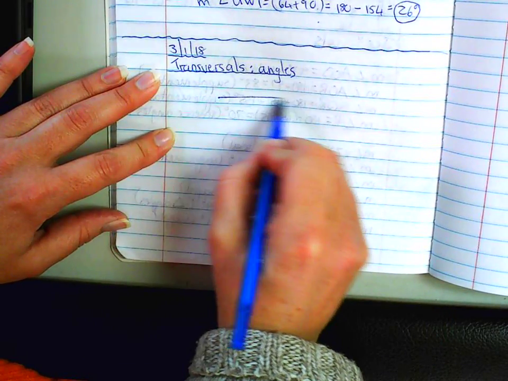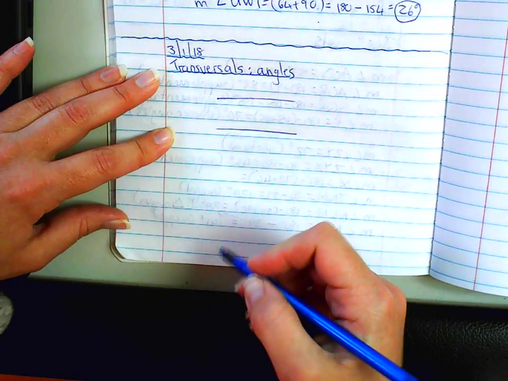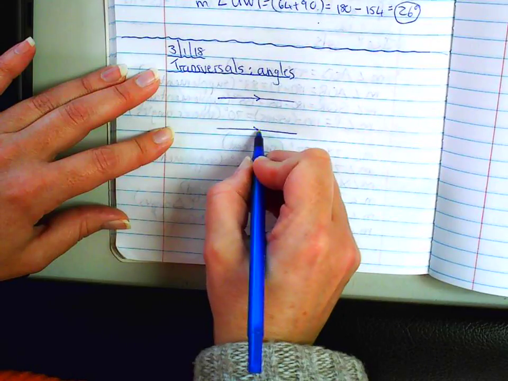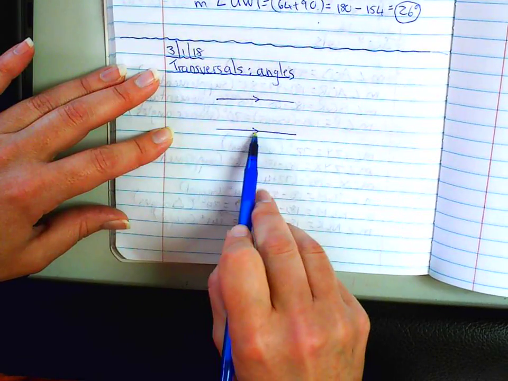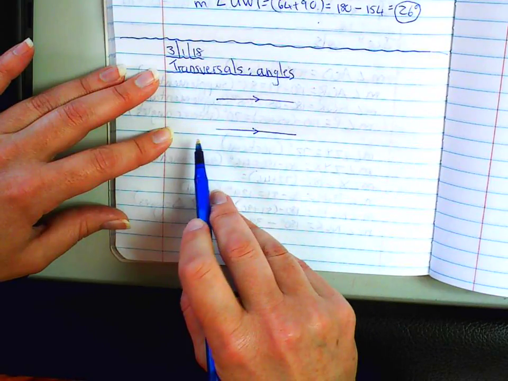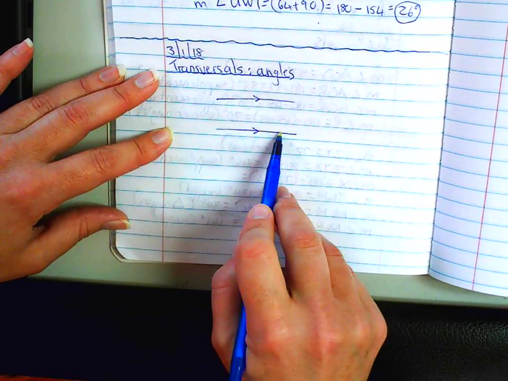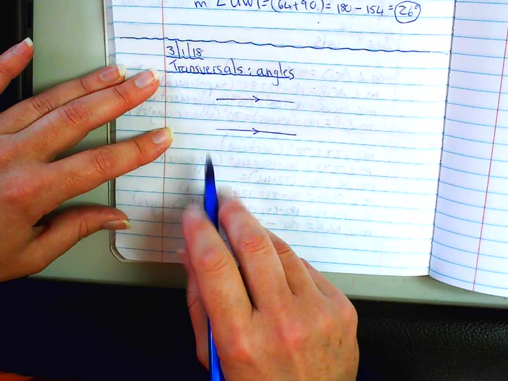That is the first thing that must exist for this transversal to work. This line and this line, these two lines are parallel to each other. I can tell by the arrows, which means they will never ever touch. This line and this line will stay apart at this distance forever and ever.